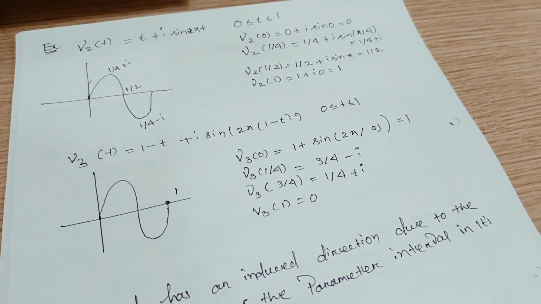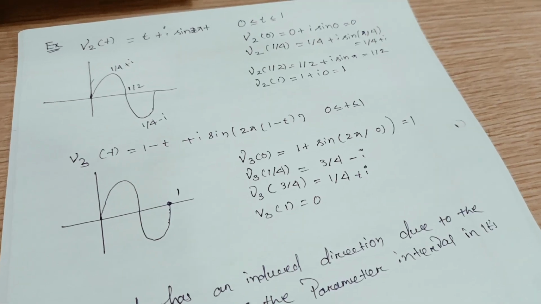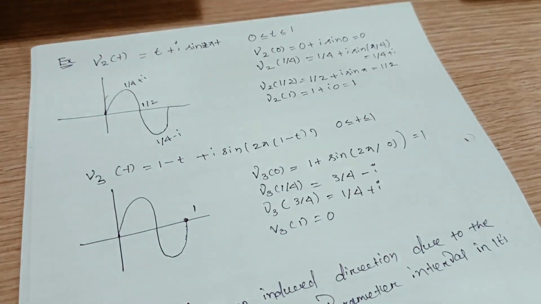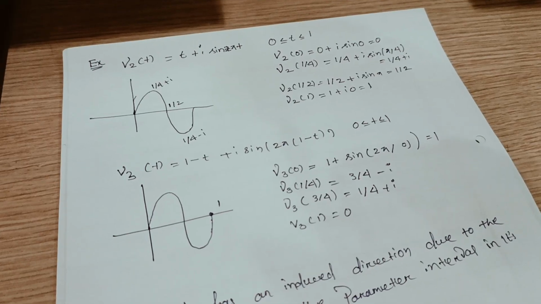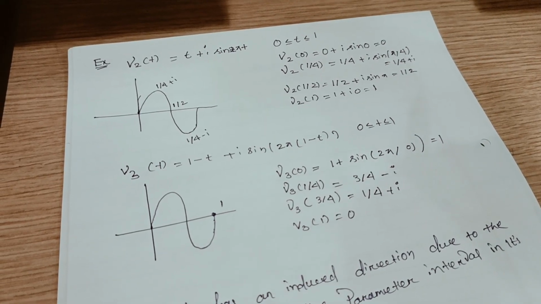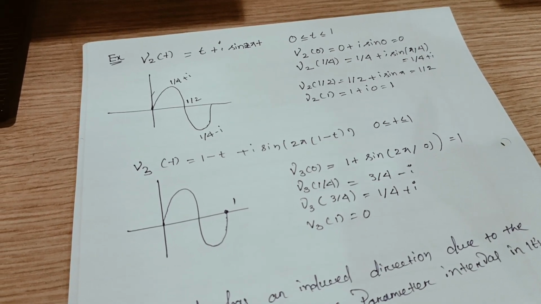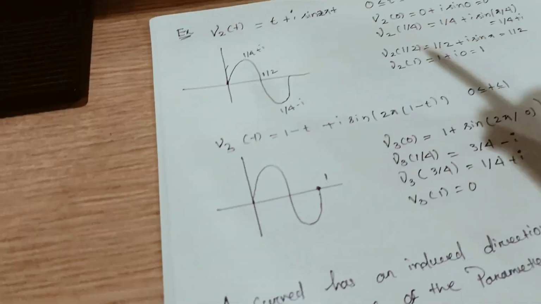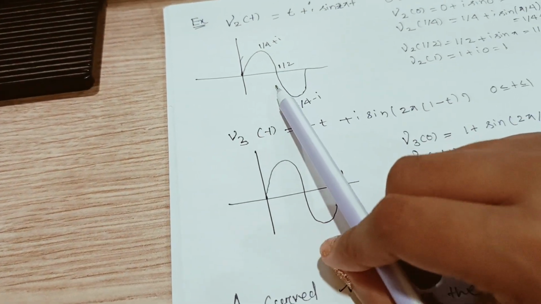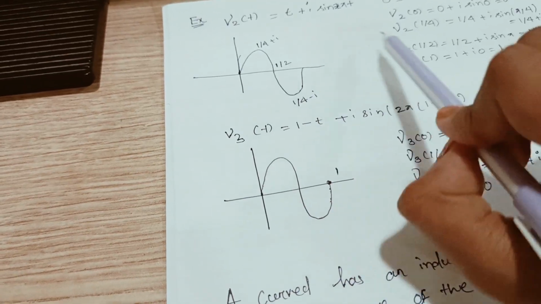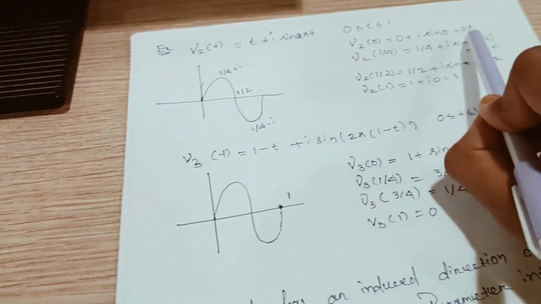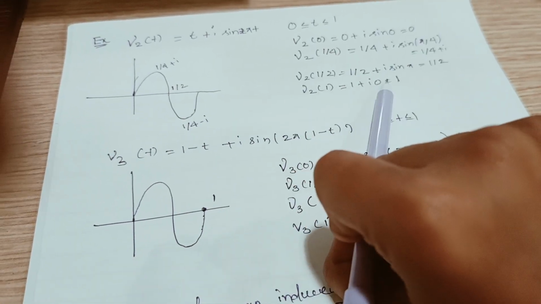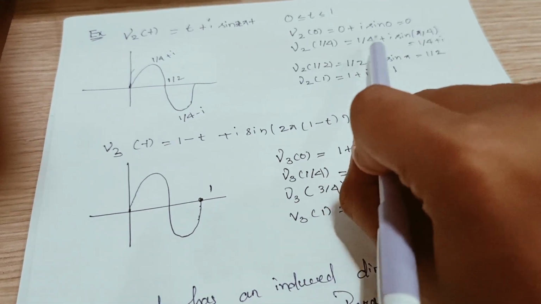Let's see another example. Gamma_2(t) equals t plus i sin 2πt, where t is between 0 and 1. So this starts at 0, and gamma_2 traces the sine curve in the complex plane. Here the real axis is acting on the graph of the sine curve, where gamma_2(0) equals 0 plus i sin 0 equals 0, and gamma_2(1/4) equals 1/4 plus i sin(π/2), which is 1/4 plus i.